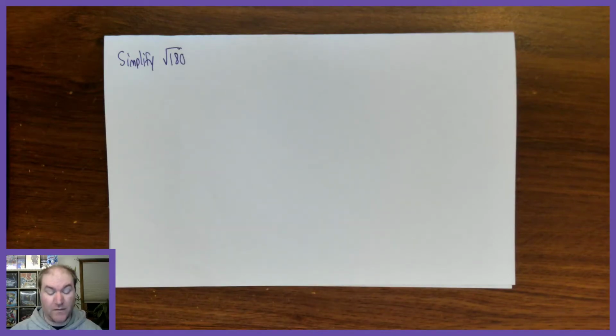The closest perfect square to 180 is 196 or 169. 180 is not a perfect square, so you can't square root this and get an exact value without a calculator. And even then, a calculator will only give you the first 9 or 10 digits of the decimal. So what they mean by simplify is, can you write this in a different way, maybe with a number smaller than 180? So that's what we're going to do.